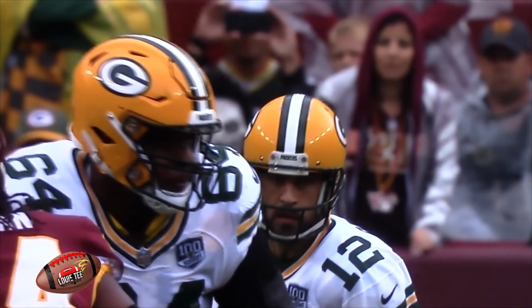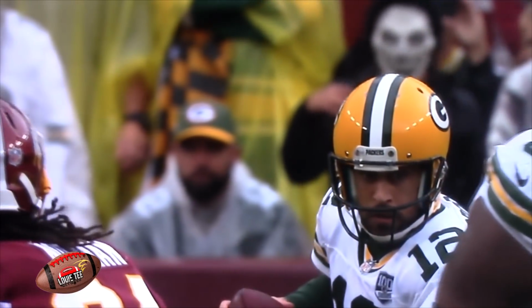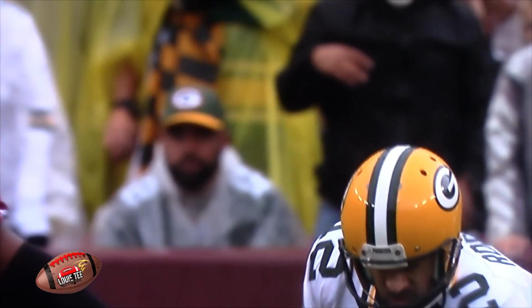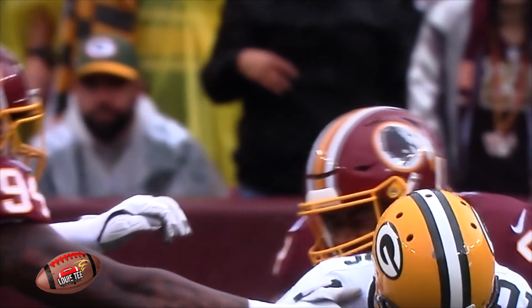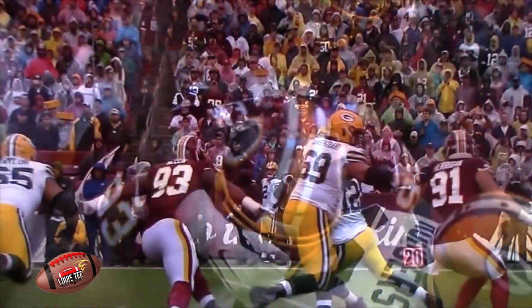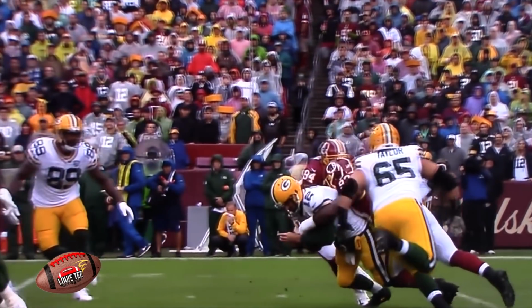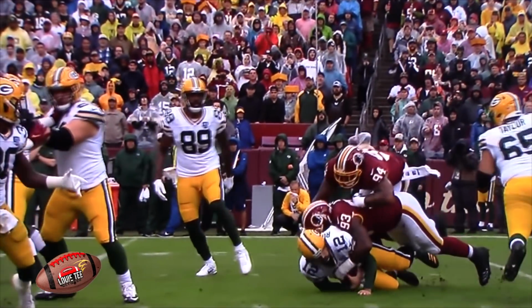Straight direct line to the quarterback. Him and Allen both get to Rodgers. But it was a beautiful play by Allen to beat the guard off the snap, knock his hands down, rip through, get to Rodgers. We need more of these plays if we want to take the next step as a defense.